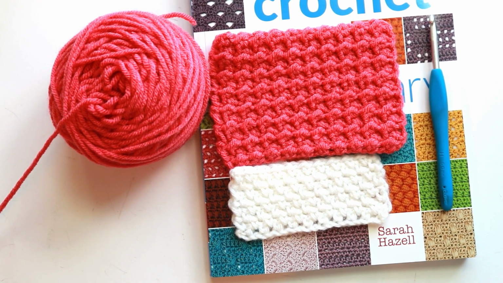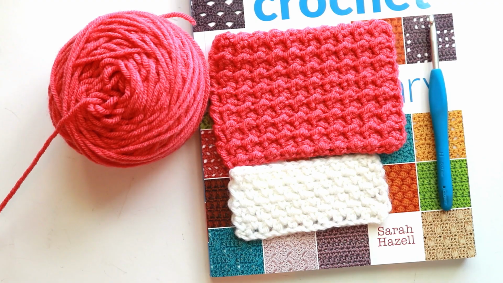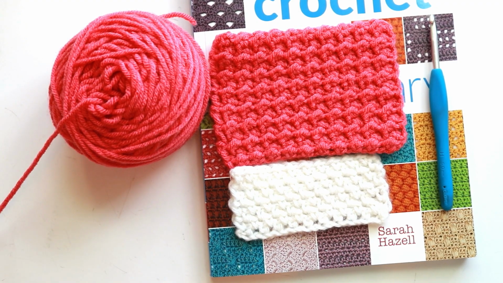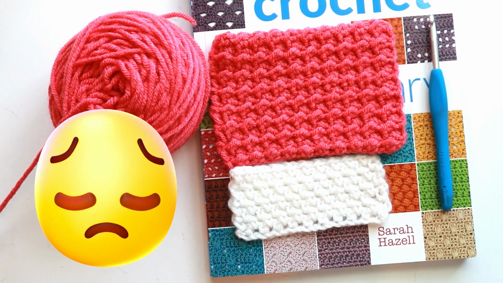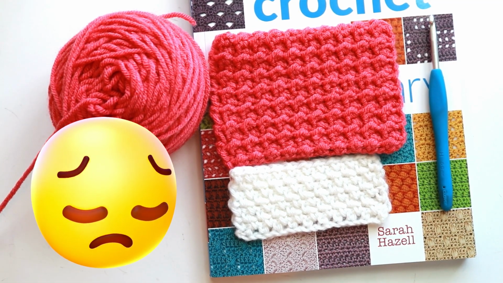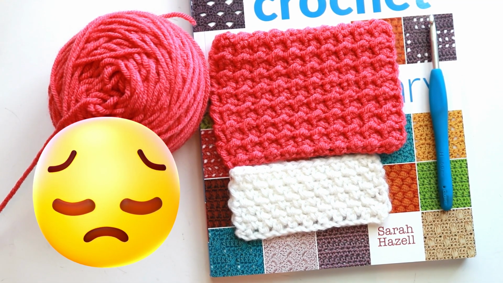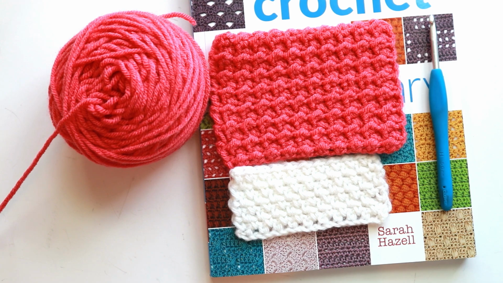Welcome. And I am redoing this week's Stitch of the Week. I posted a Stitch of the Week yesterday for the moss stitch, and it was the incorrect stitch. That was not the moss stitch, and I do apologize. I do want to give you a heads up on this book.